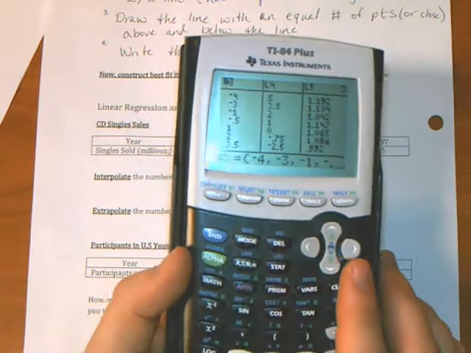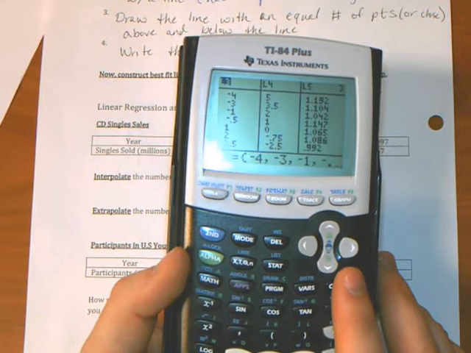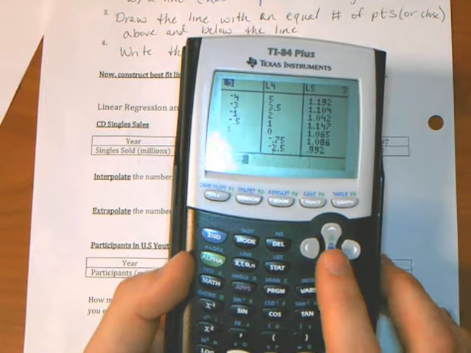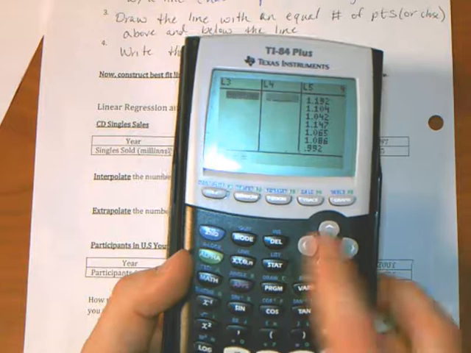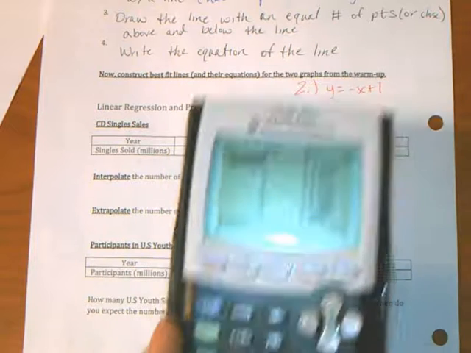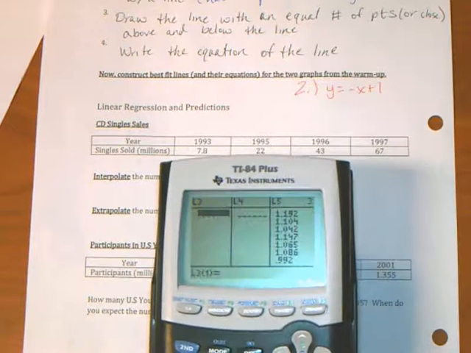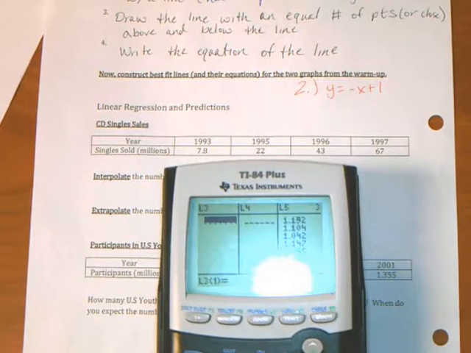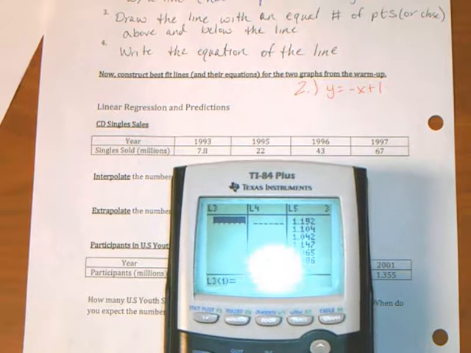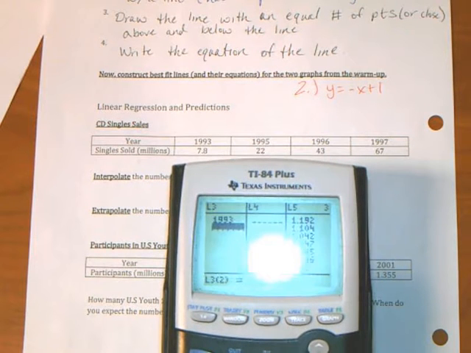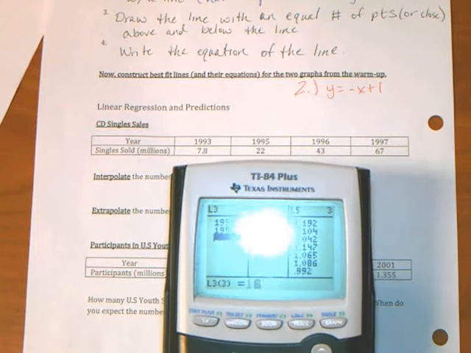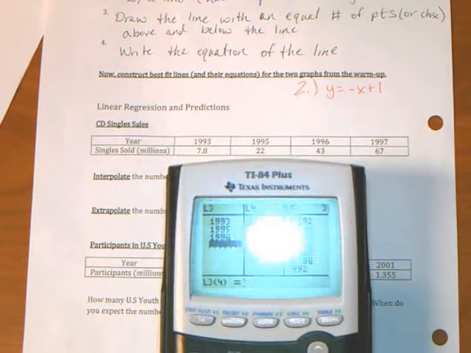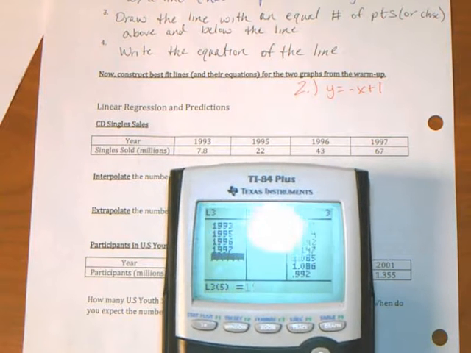So go up to list 3. Oh, I already deleted that. Okay, that's good. Go up to list 4, hit clear. So you should be empty. In list 3, type in the years, because that's going to be our X. So 1993, 1995, 1996, and 1997.